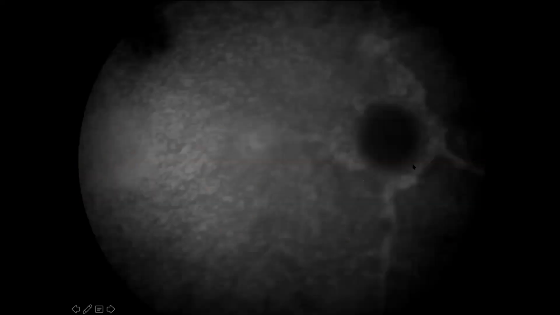The indocyanine angiogram shows the tapering angioid streaks. There's a little late leakage associated with the neovascular complex. You can see the peau d'orange very easily. And this patient had a choroidal nevus, which is also seen very well on the indocyanine angiogram.